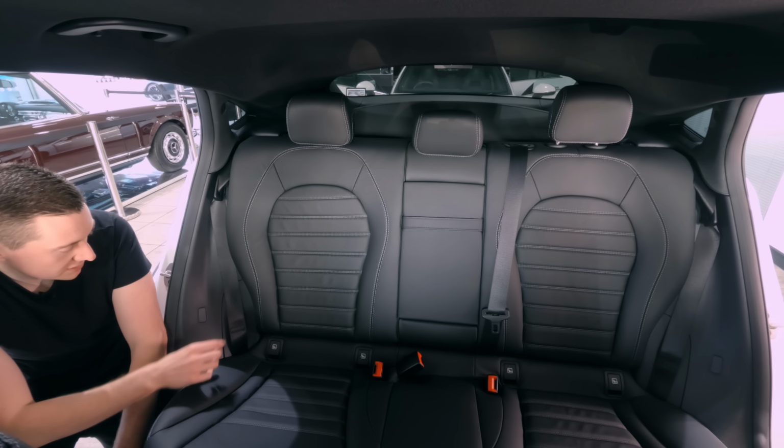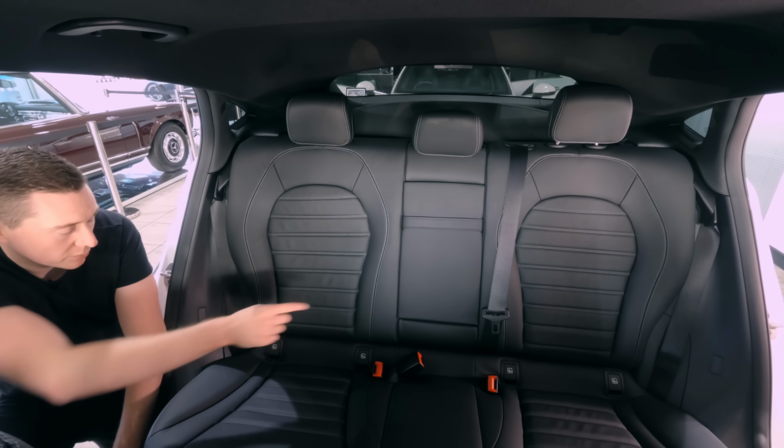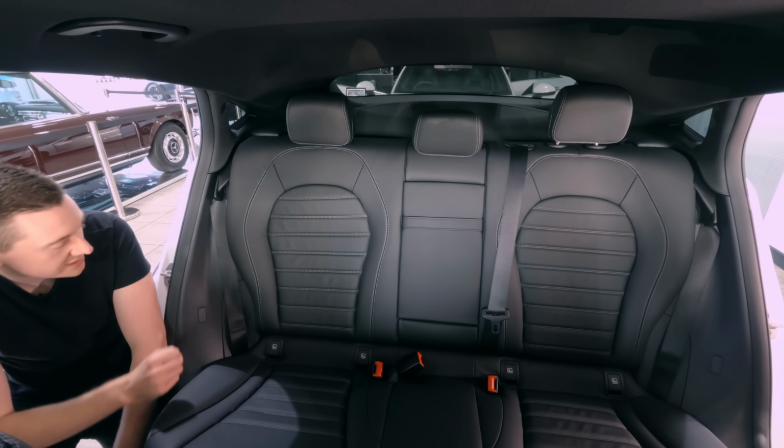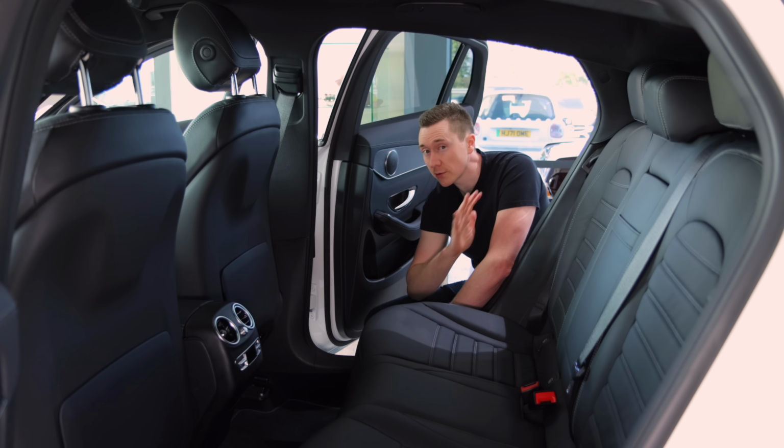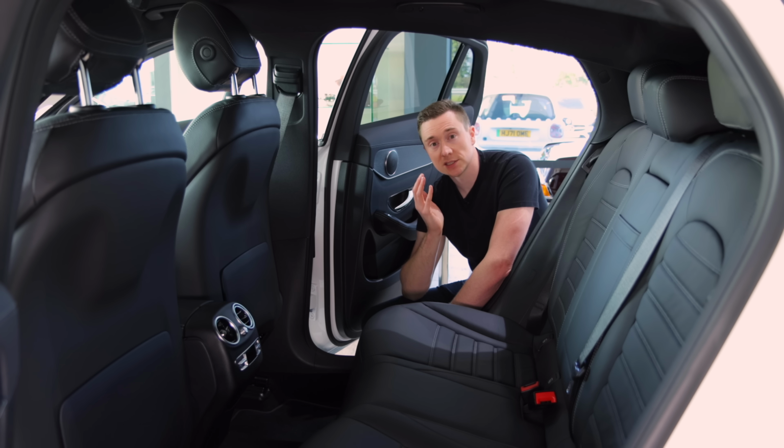So if you look really closely here, there's actually ISOFIX anchor points, so they connect to the underbody of the seat just to keep that child seat in position. Now, I'm no expert on child seats, so it's best to seek expert advice to make sure it's installed correctly, and of course you've got the right one.